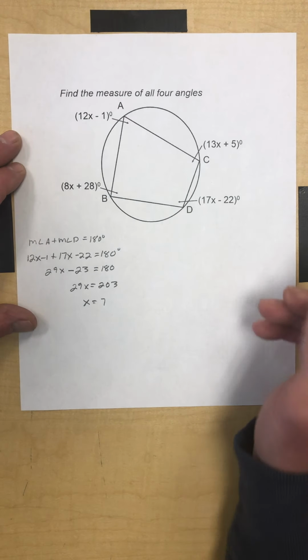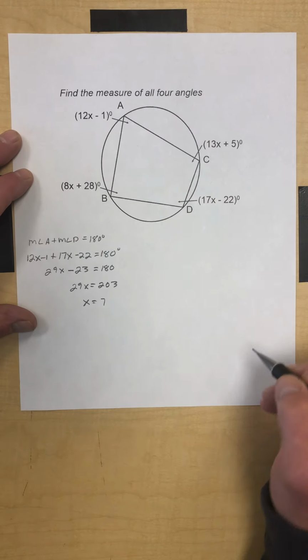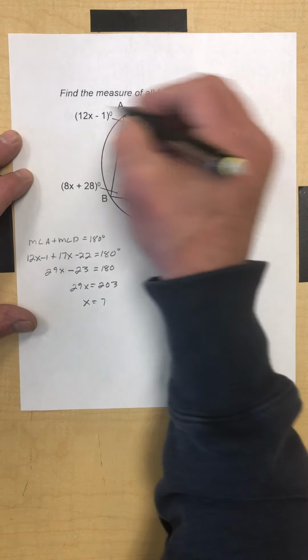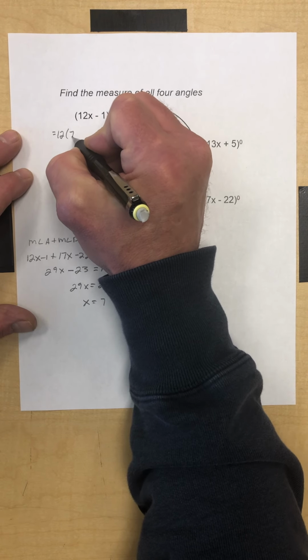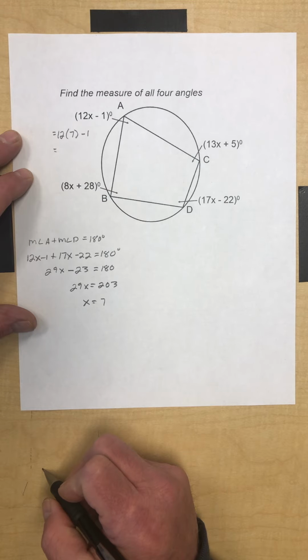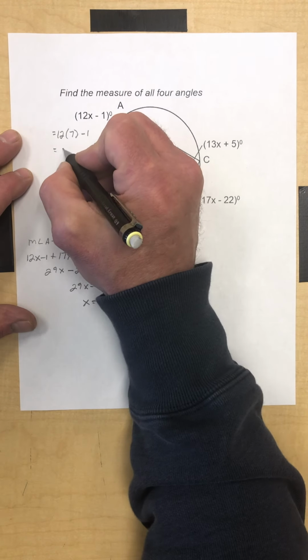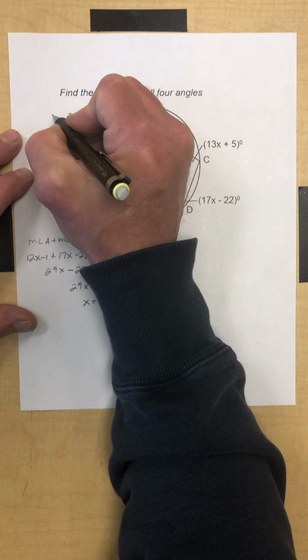Let's go back up here and evaluate to find angle A and angle D. I'll do angle A first. We get 12 times 7 minus 1. That would be 70 plus 14, so that's 84 minus 1. So we're going to get 83 degrees there.